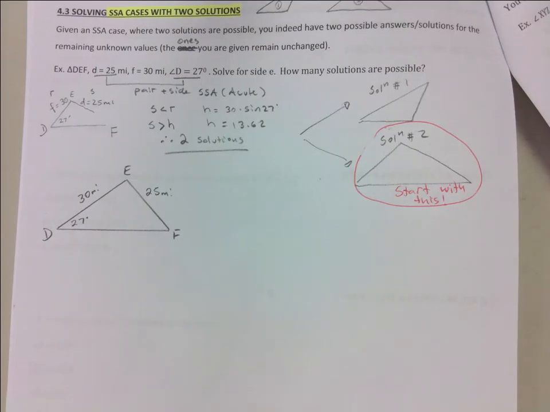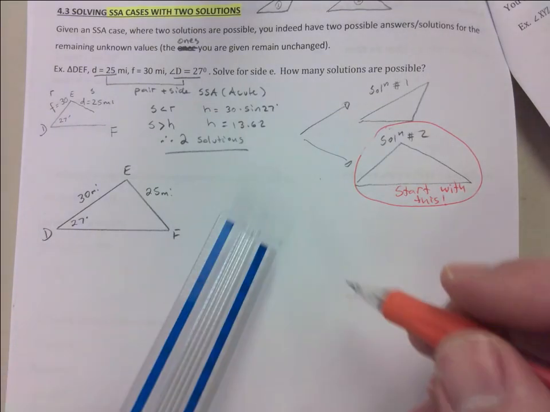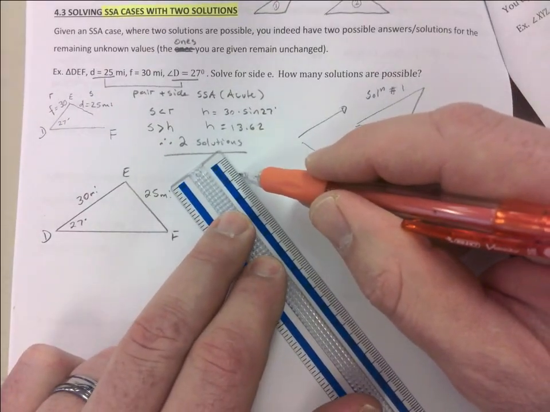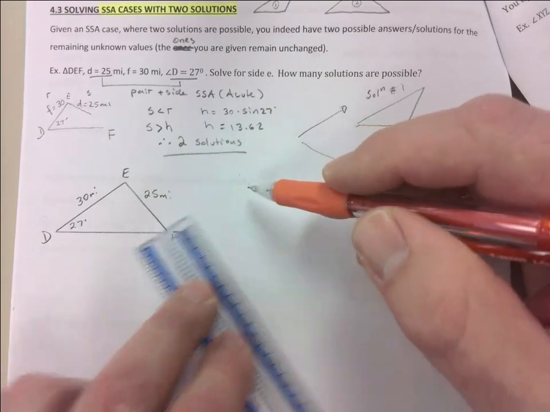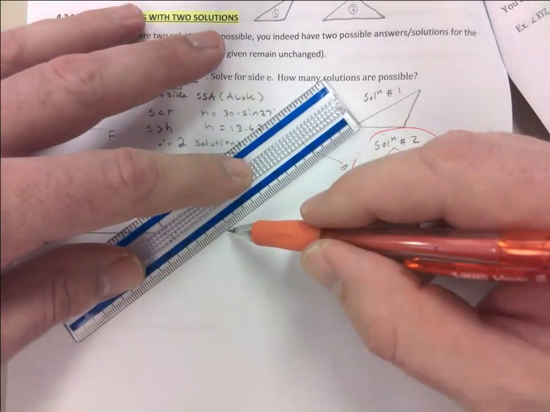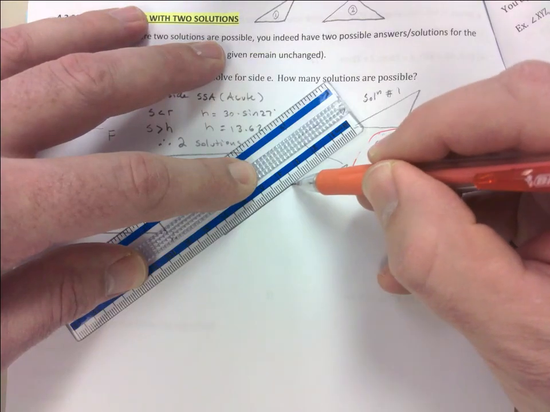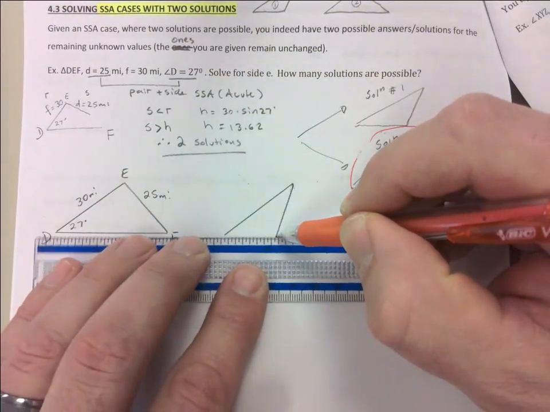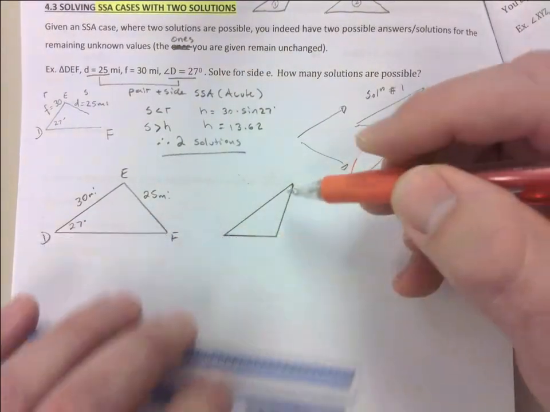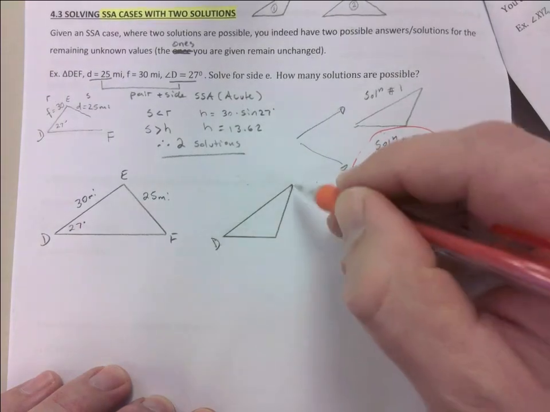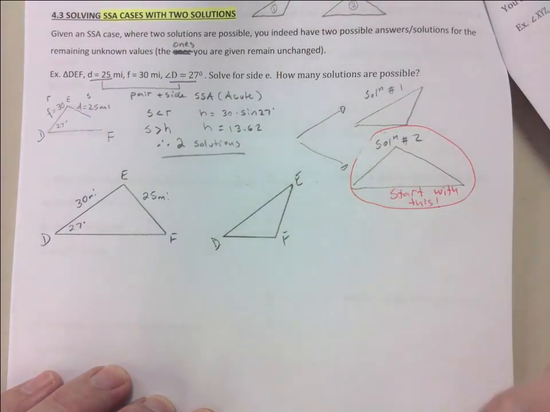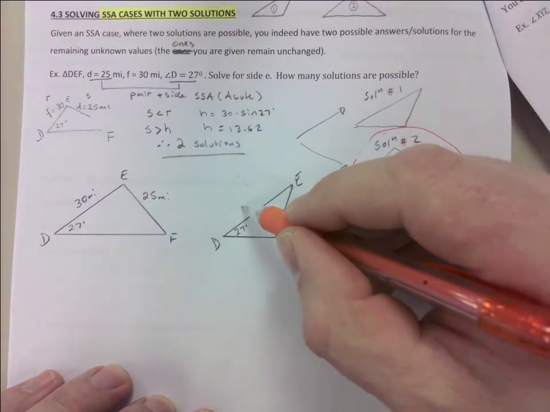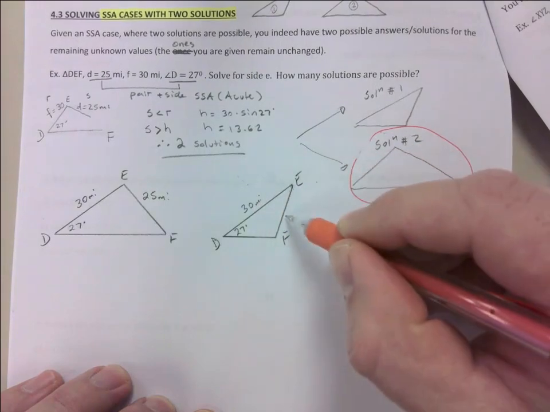That does not change. That is fixed. Let's make our second version. Let me see here. This one. This is our second one. This is D, E, F. Okay? 27, 30, this is 25.